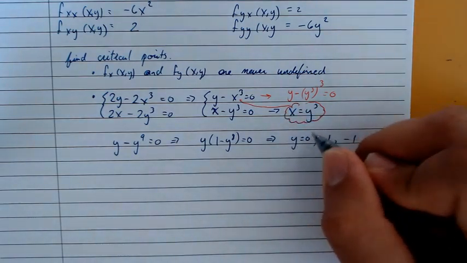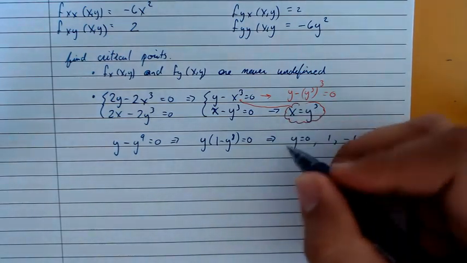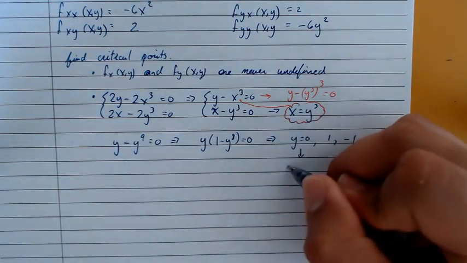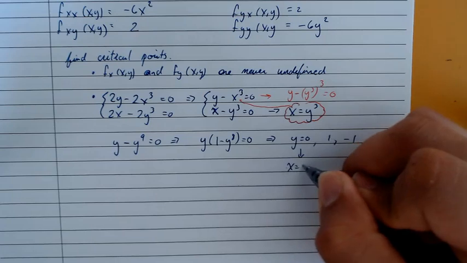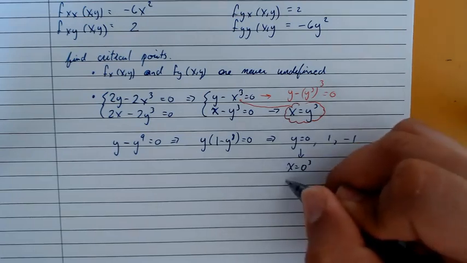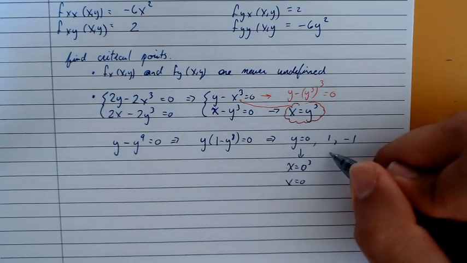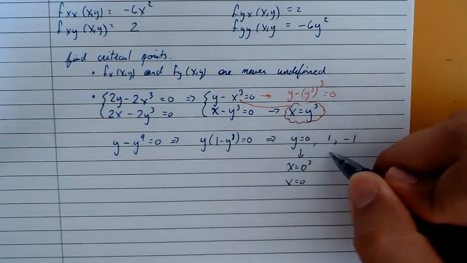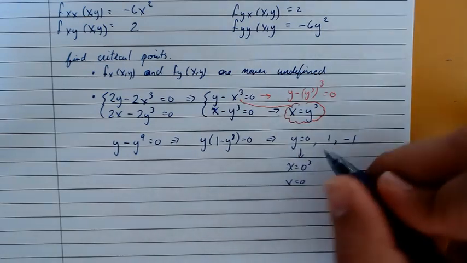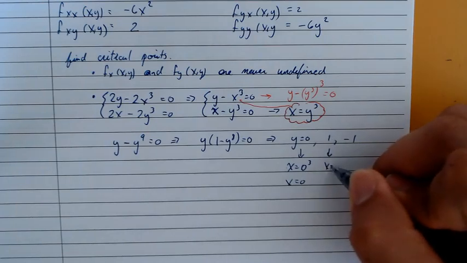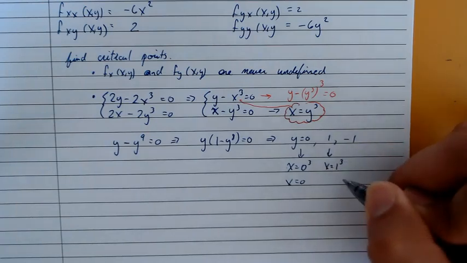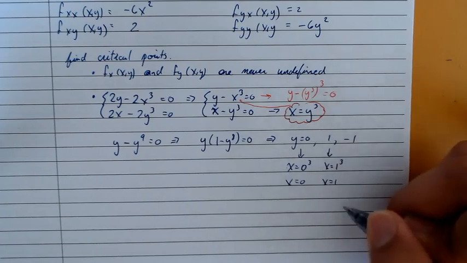So if x is equal to the cube of y and y is equal to 0, well that means x is equal to the cube of 0. In other words, x is equal to 0. If y is equal to 1, then x is equal to the cube of 1, which means x is equal to 1.